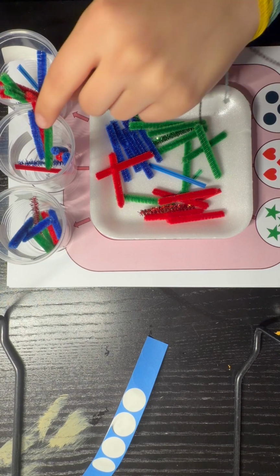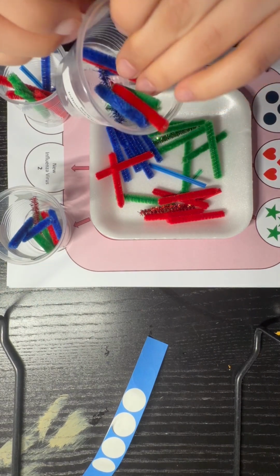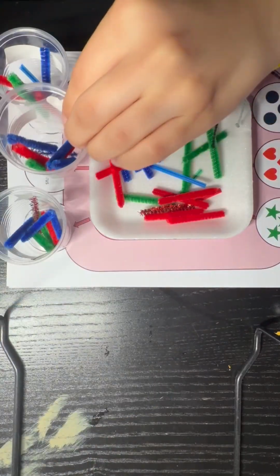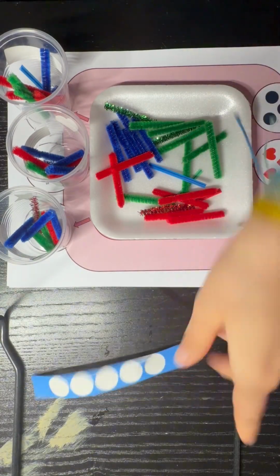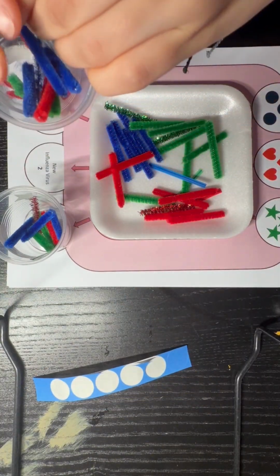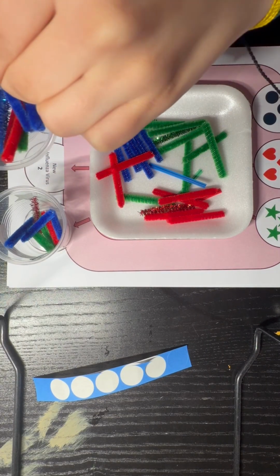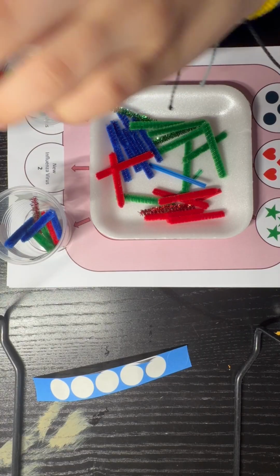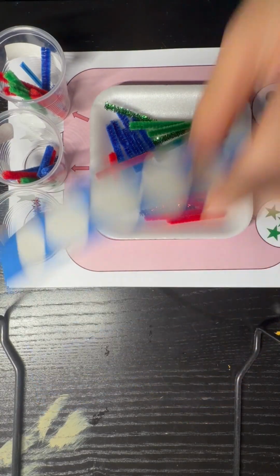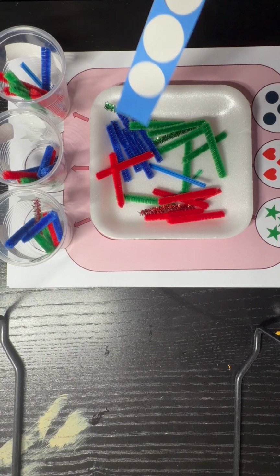For all of these, I actually managed to grab 1 of each color. So we're going to put 1 of each color onto each of these cups. And again, like they said, you should have no more than 3 stickers on the cup because there are only 3 colors to choose from.